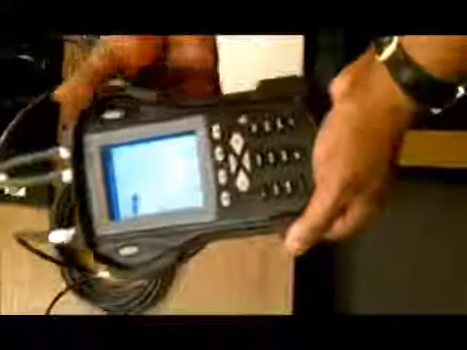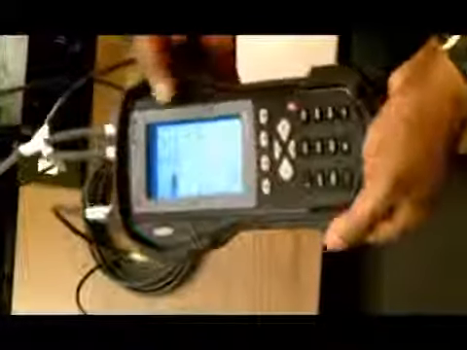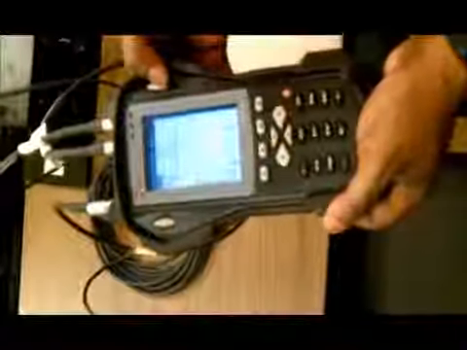And once we add those weights that it asked for, we start it up, take another reading.